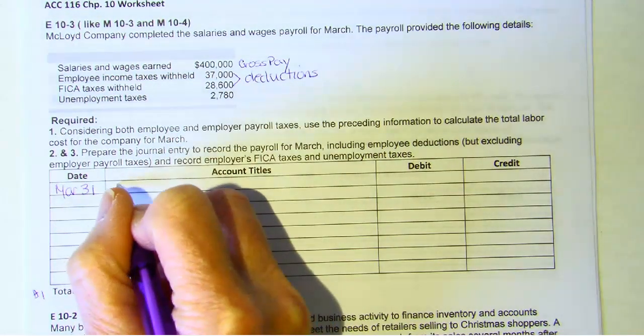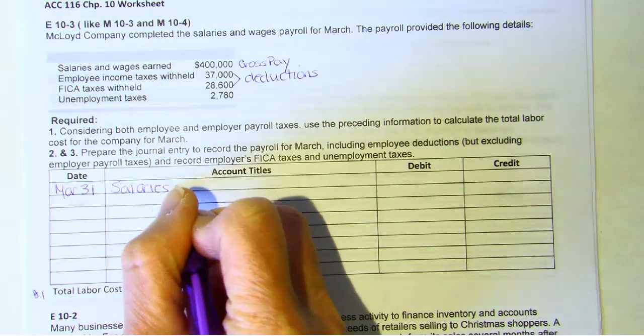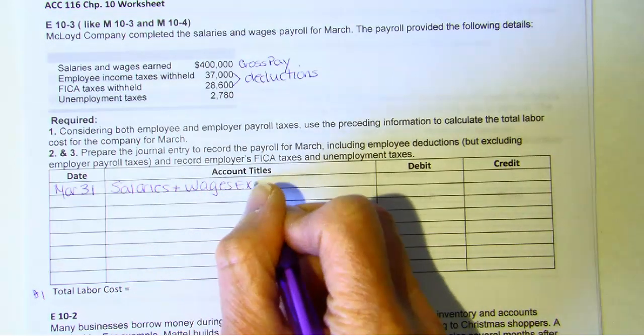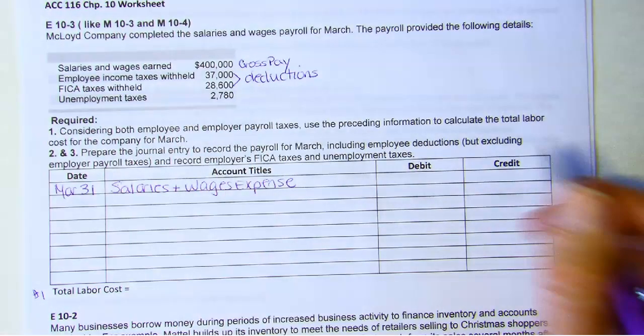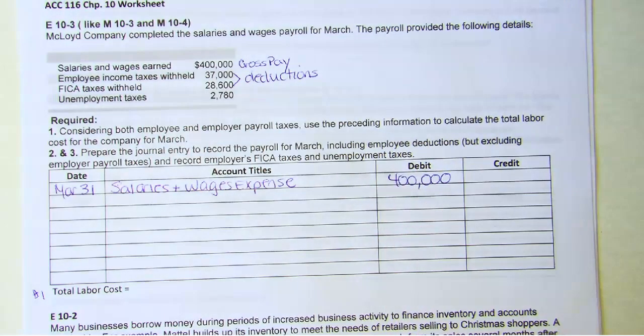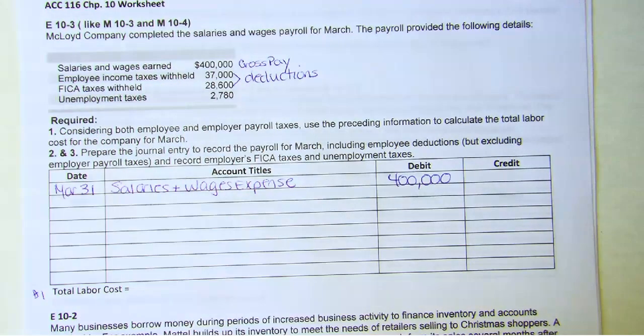We're going to debit the expense account called salaries and wages expense for the gross pay of $400,000. We're going to credit the two deductions, and we're going to put the word payable basically next to each of the deductions.